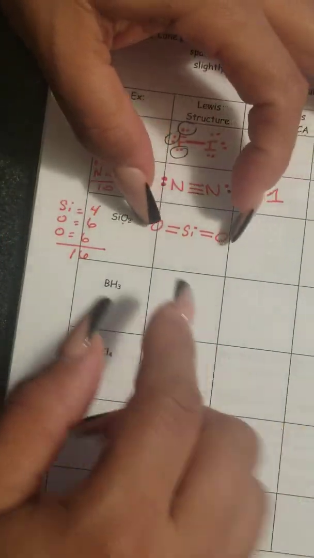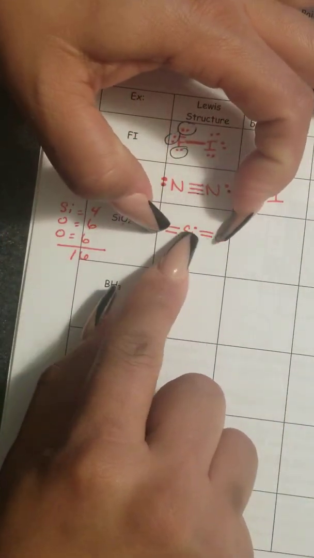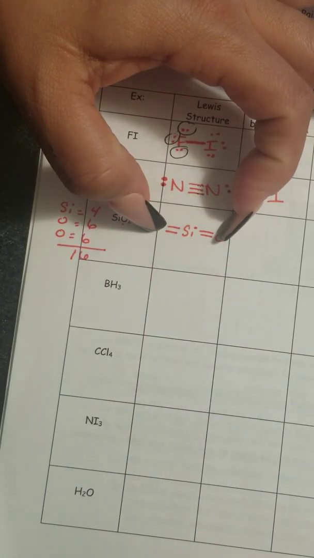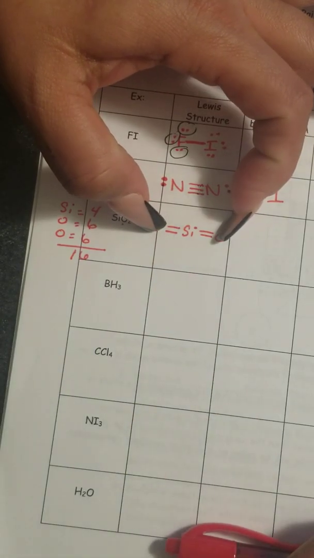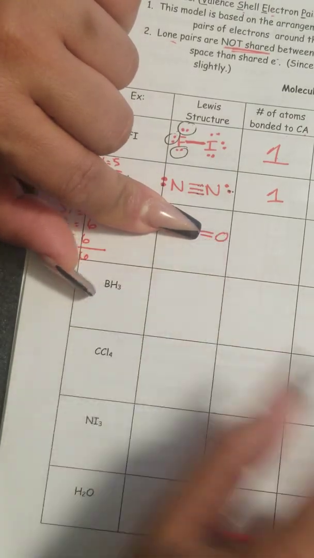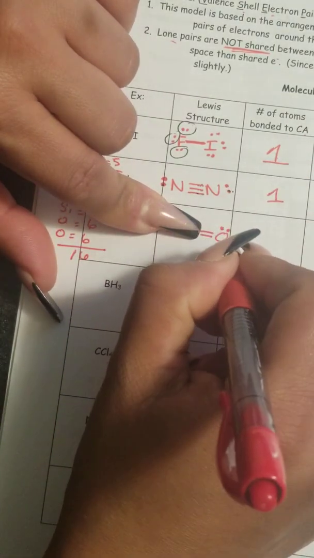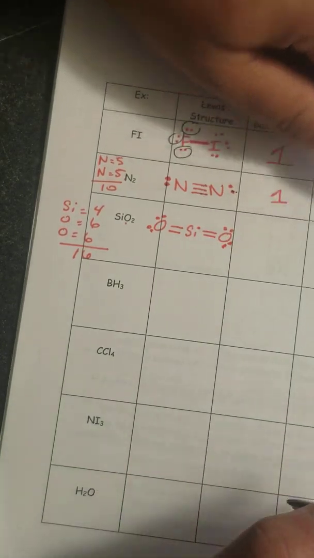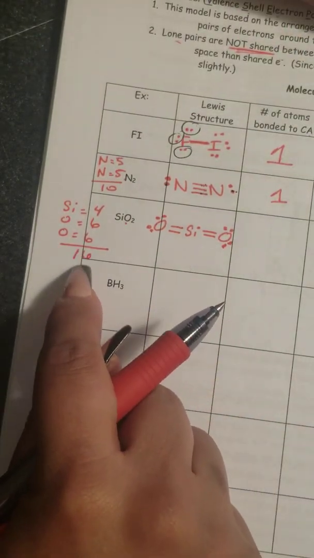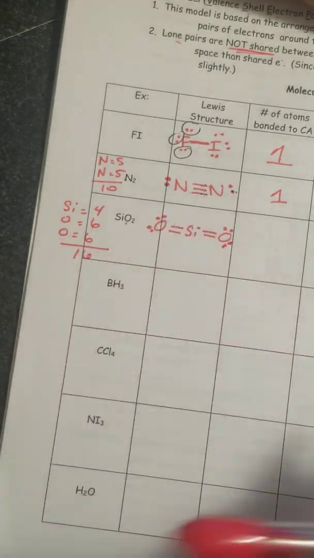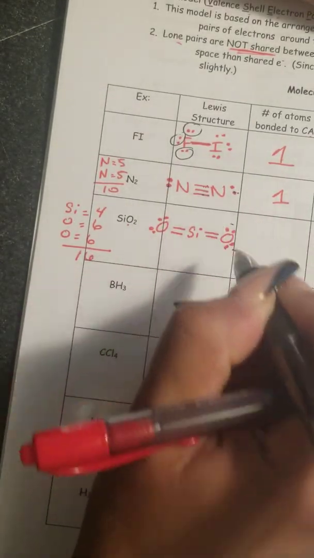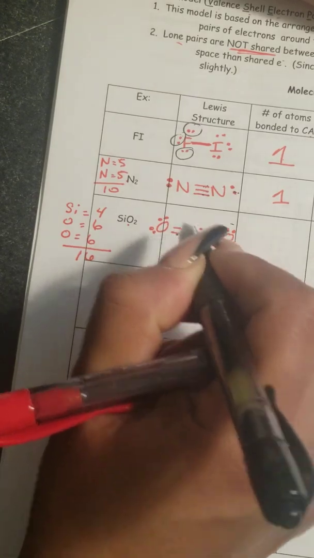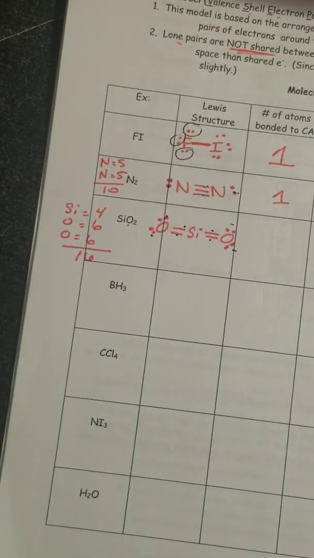So let's look at silicon. Since it's the central atom, cover up the oxygens. 2, 4, 6, 8. Bam, silicon's already done. He's happy, he's content. But is oxygen content? He only has 2, 4, 5, 6, 7, 8. Now he looks happy. But what's the overall thing? We cannot reach more than 16. So let's count them all together. 2, 4, 6, 8, 10, 12, 14, 16. Bam, we got it. That is exactly how we're going to do the molecular drawing.